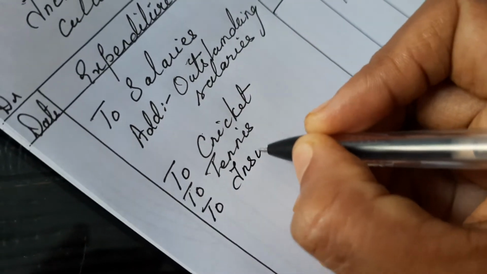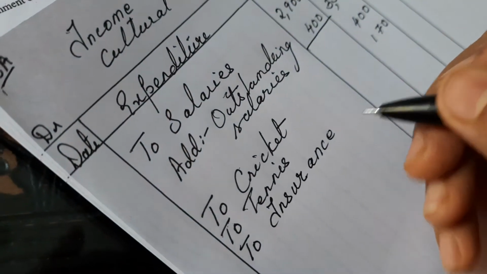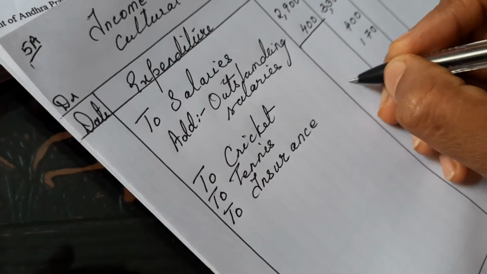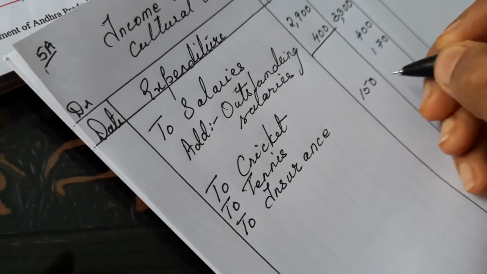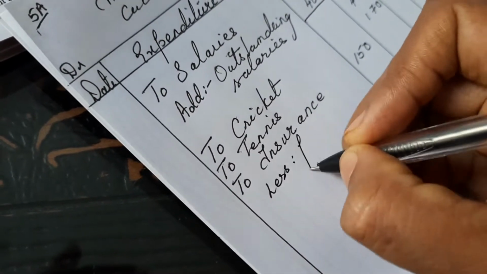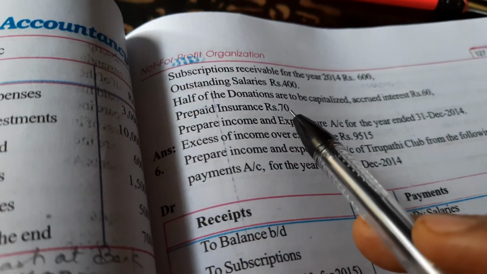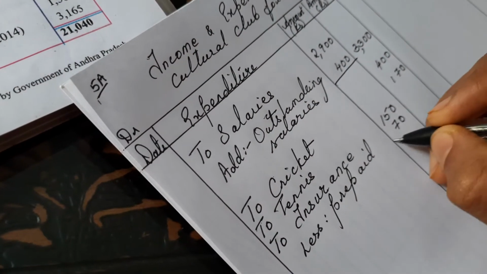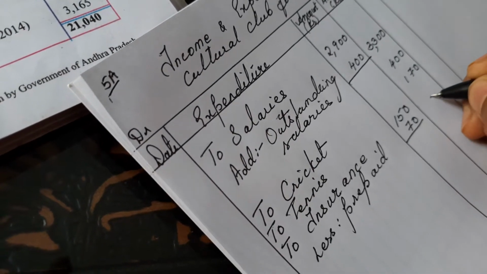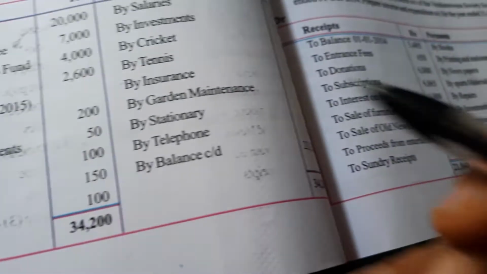If you see the adjustments, we have insurance there, which is prepaid. As I have explained earlier, prepaids are to be deducted. So we will less prepaid insurance. In the adjustment, prepaid insurance, we are given an amount of 70. So we will write that 70. When you deduct 70 from 150, we get an amount of 80 rupees. So we are done with this insurance.